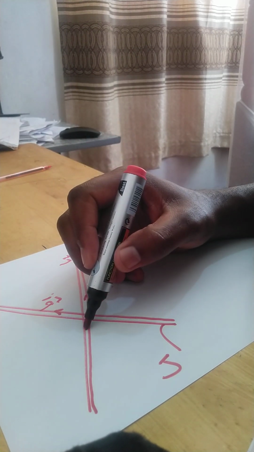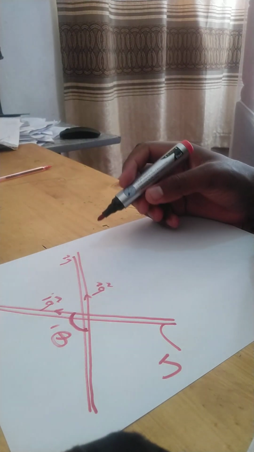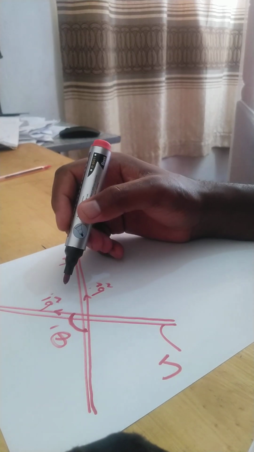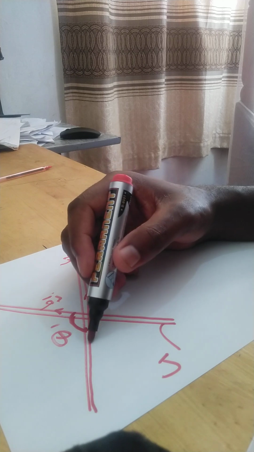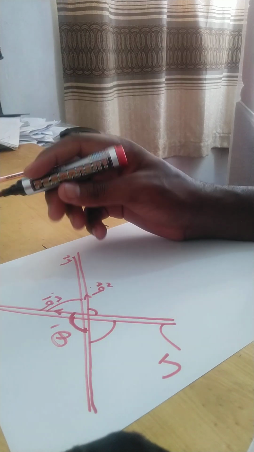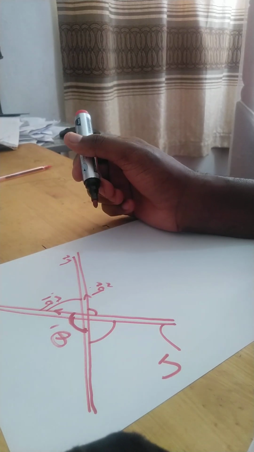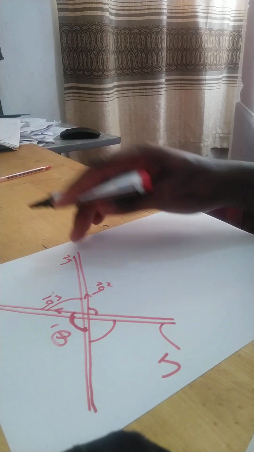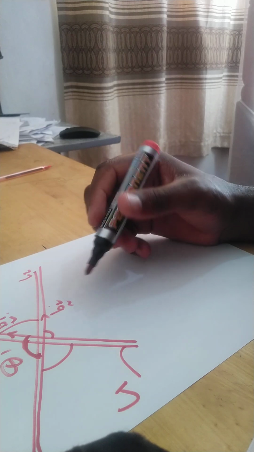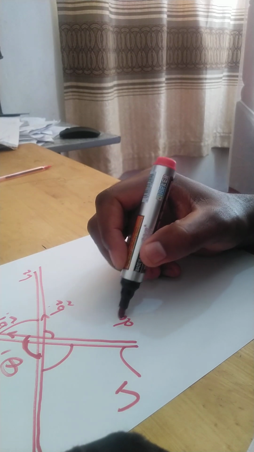Now the angle in between these two lines, which we call theta, is also the angle in between these two direction vectors B1 and B2. The angle might be this, or this, or this one, anything. The answer will be one value, and we use what we call the dot product.